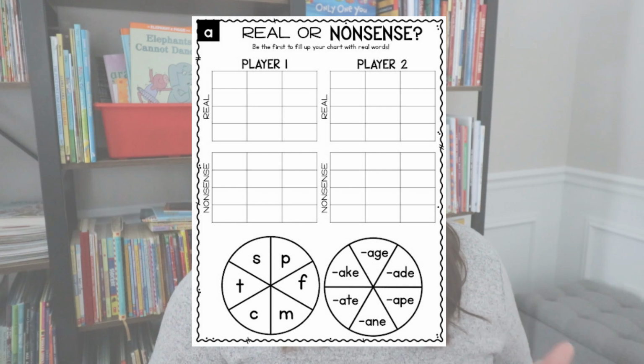Now here students will go back and forth until one of them has filled up their real grid. The first one to fill up that real grid at the top is the winner, but along the way they're going back and forth because they're blending some real and nonsense words. They're practicing applying that silent E and checking for, again, comprehension to see, is this a real word or is this not?